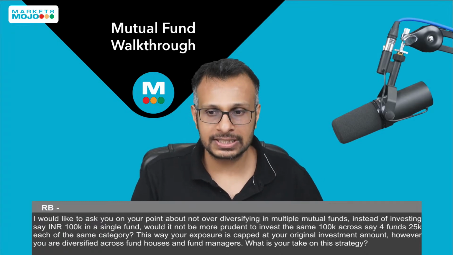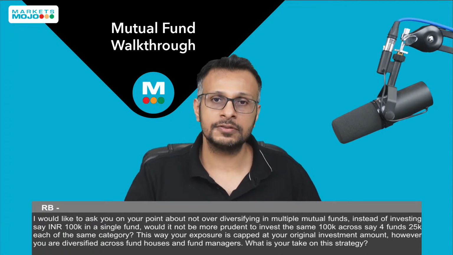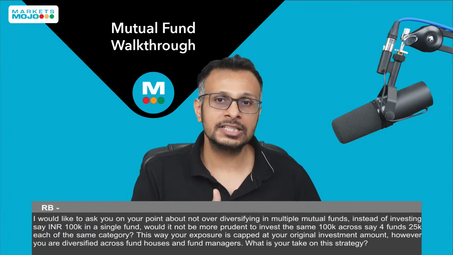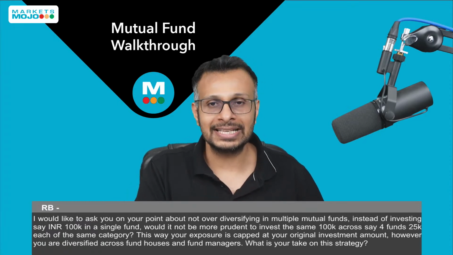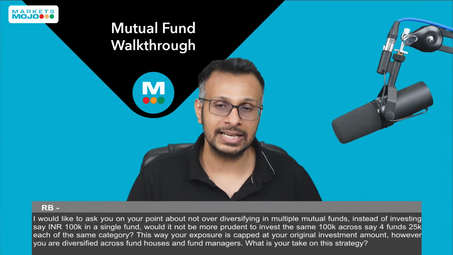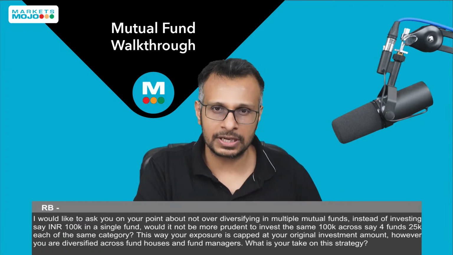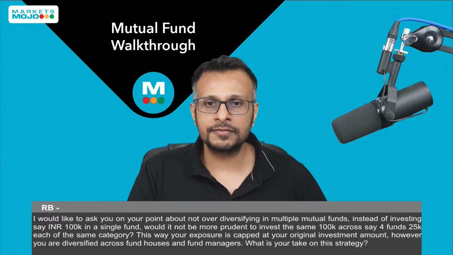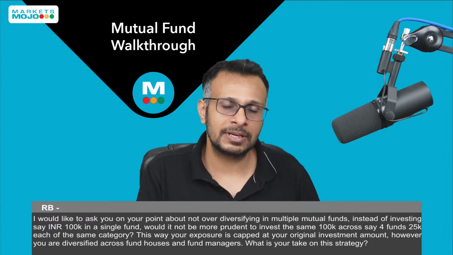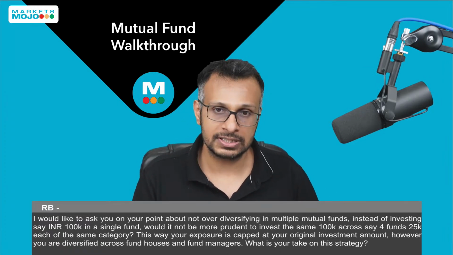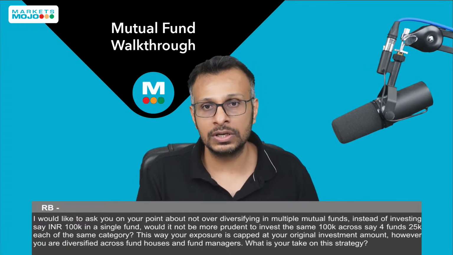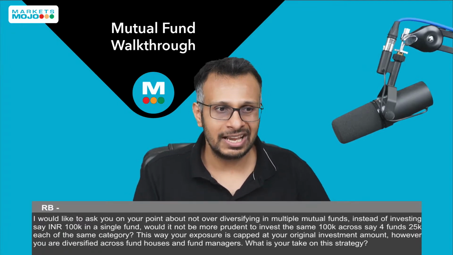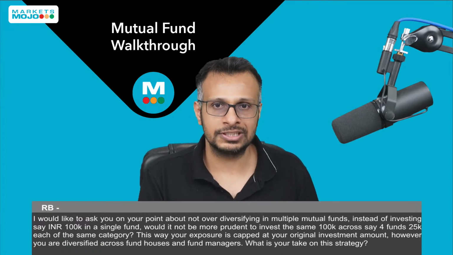I understand what you're saying is diversify across fund houses, diversify across fund managers, but I think it's better to diversify across asset classes and fund class selection, and within that have the top rated fund and monitor that fund performance. Because if you have too many funds in the same category, let's say you have 2 large cap funds, large caps by regulation can only invest in the top 100 stocks. Every fund has almost 50 to 60 stocks.